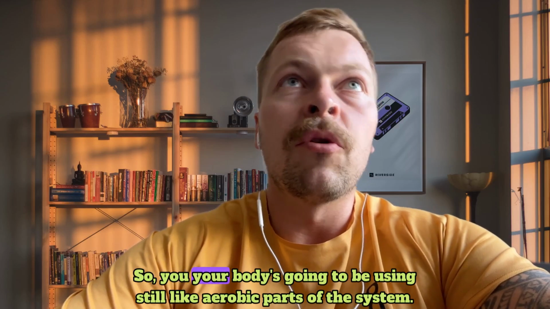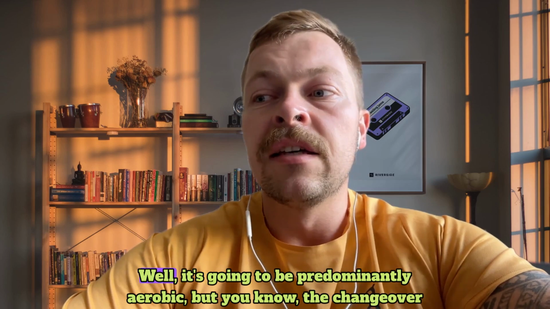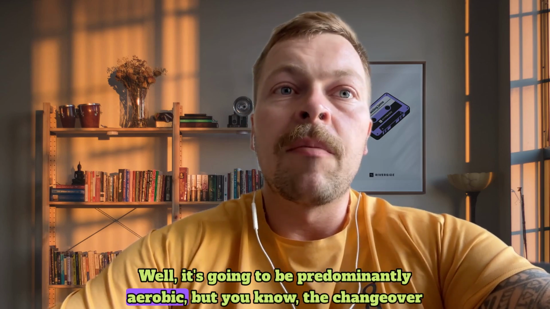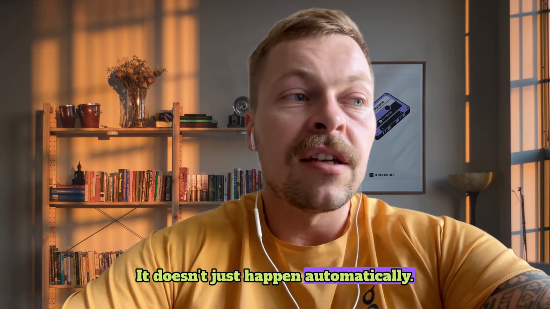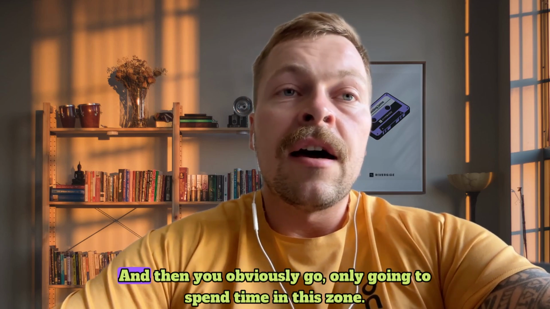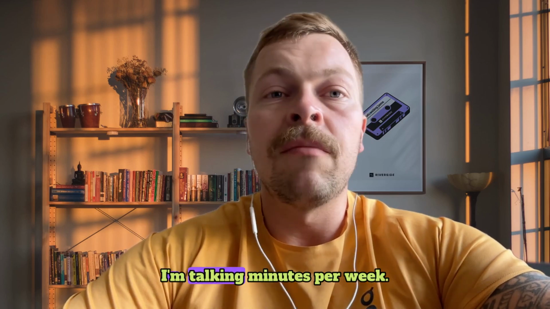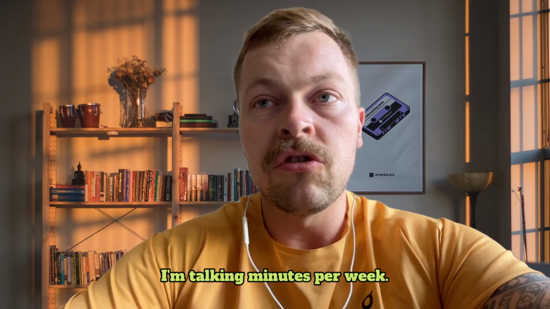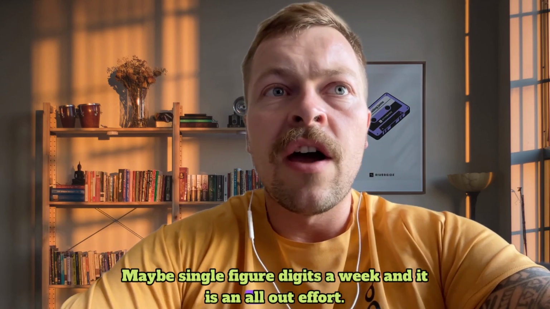So your body's going to still be using aerobic parts of the system, but it's going to be predominantly anaerobic. But the changeover isn't just sudden. It doesn't just happen automatically, so that does take time. And then you're obviously only going to spend time in this zone, I'm talking minutes per week. You're in single-figure digits a week, and it is an all out effort.